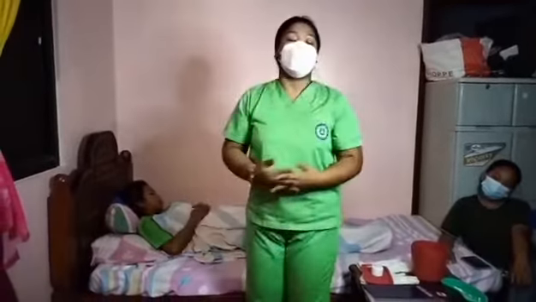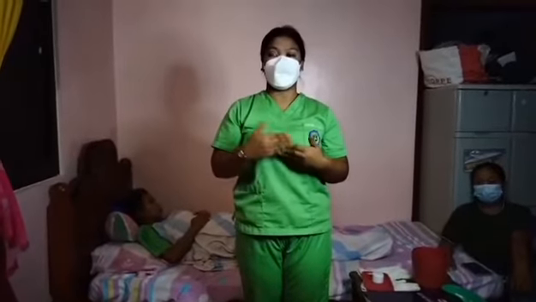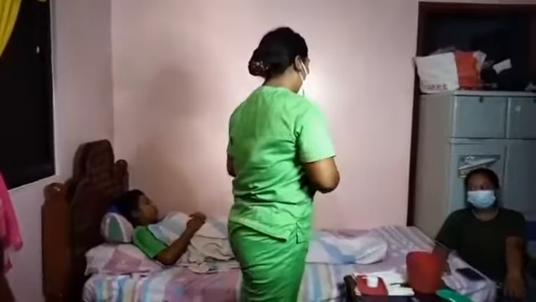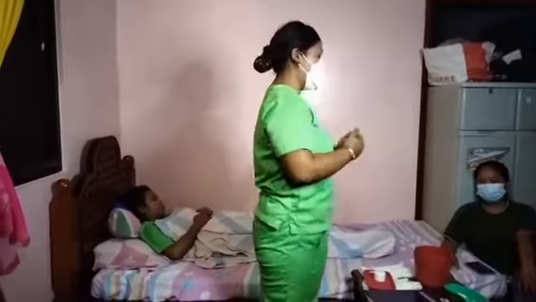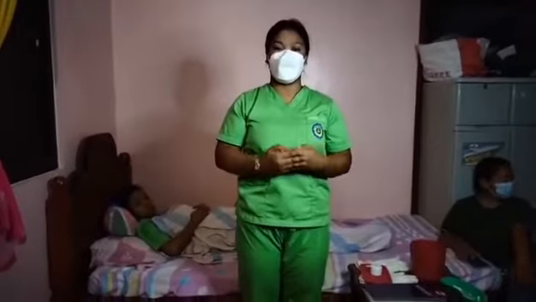Okay. Then if the patient cannot identify him or herself, verify the patient's identification with the significant other. Ma'am, ask ko lang po kung ano pong pangalan ng patient, ma'am. Kitaiza. Okay po, thank you po. Then complete necessary assessment before administering medication.